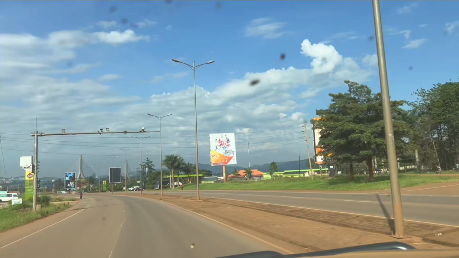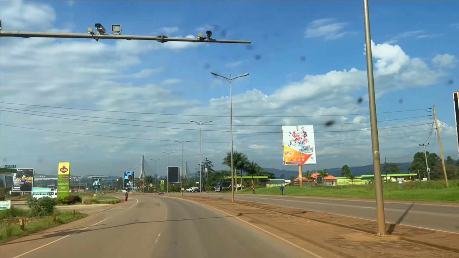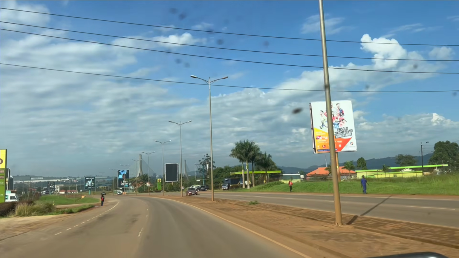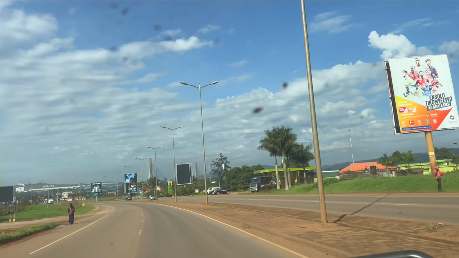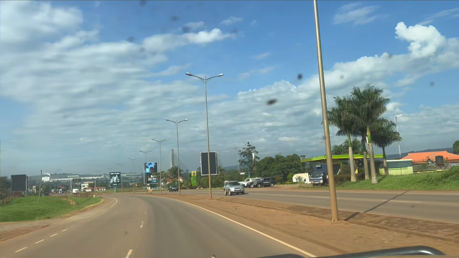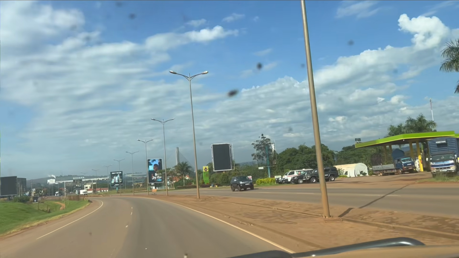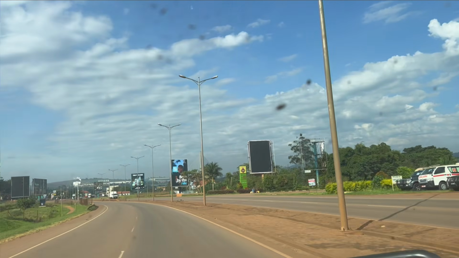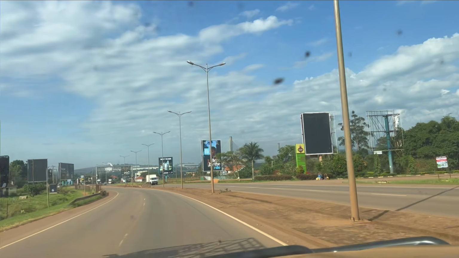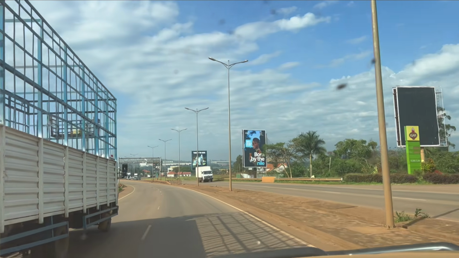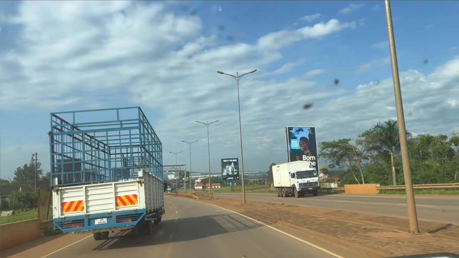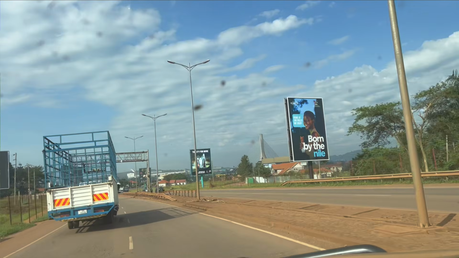Then up here you can see the Source of the Nile Bridge. This bridge is a magnificent bridge that's going to take us over the source of the Nile. We're coming up on another military checkpoint. I've got to change lanes.